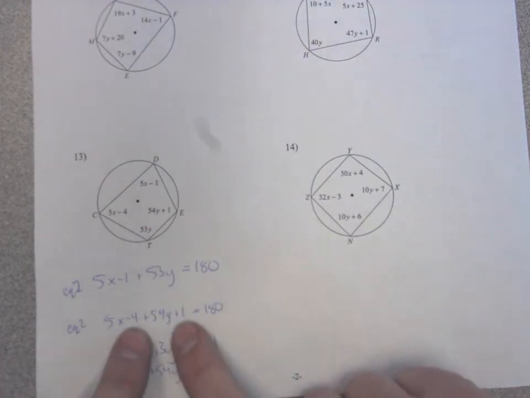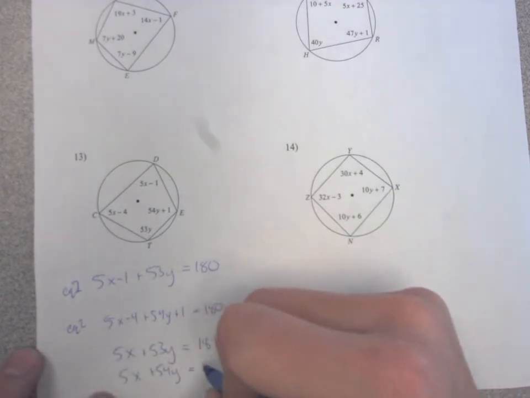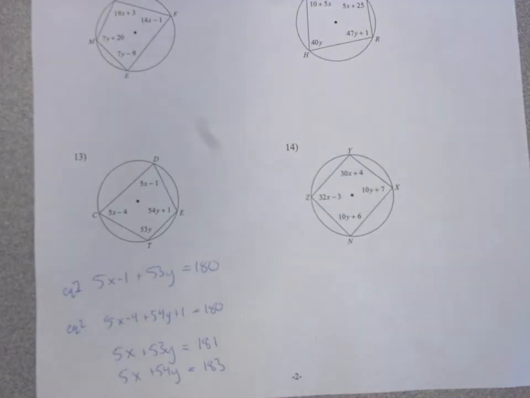And then these combined will give me a negative 3. And if I add 3 to both sides to cancel that out, I'm going to have a 183. Okay? So combine these to get a negative 3, add 3 to both sides to get rid of that negative 3 on the left.